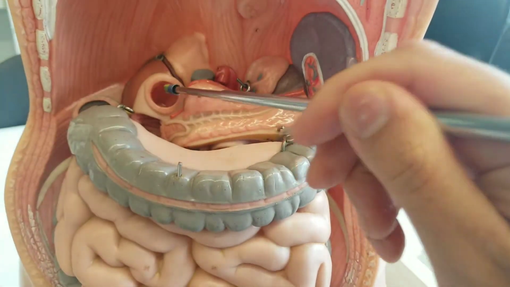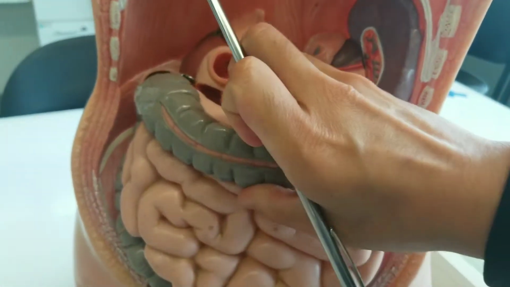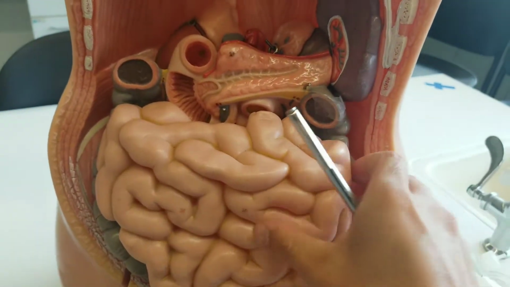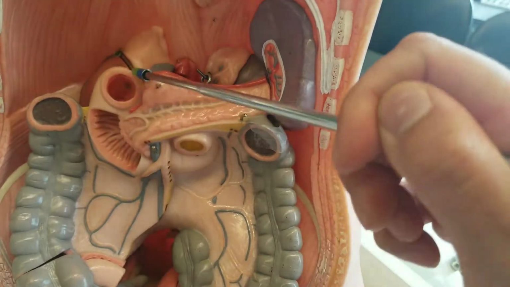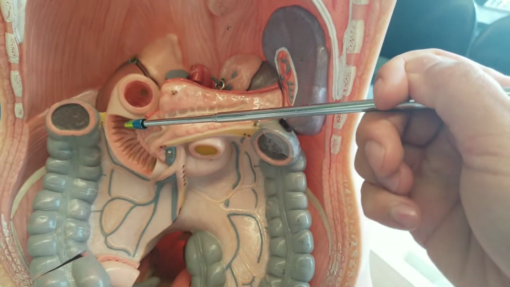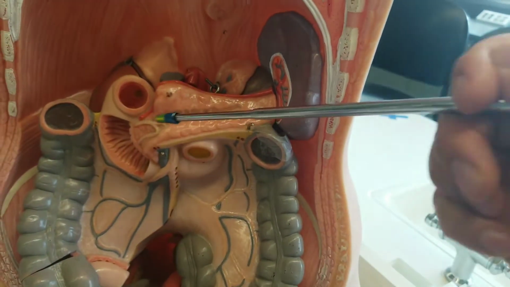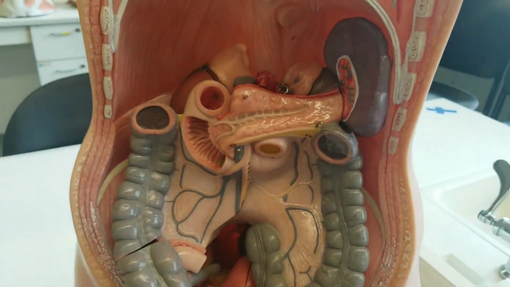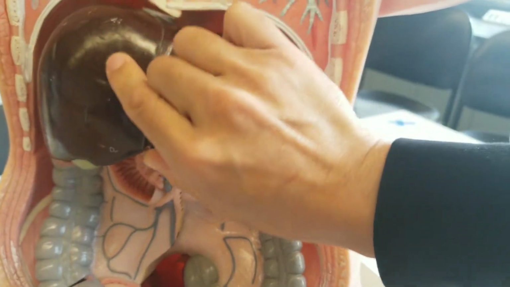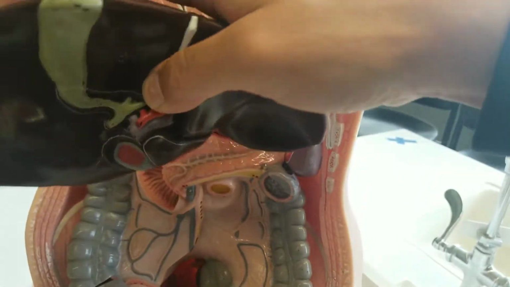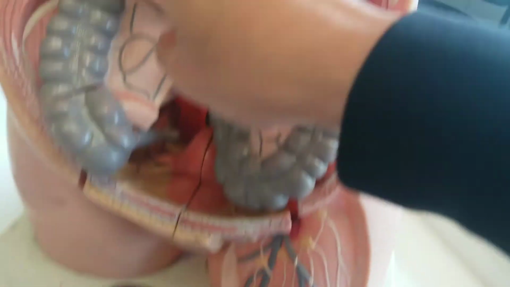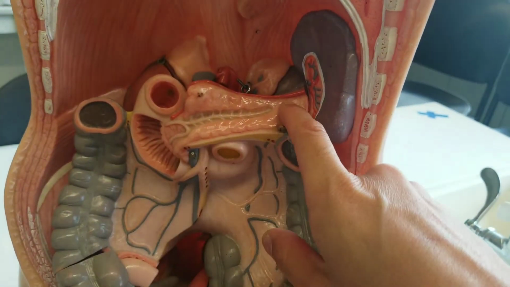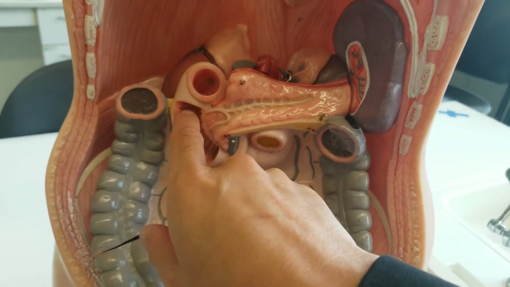From the pyloric sphincter, we get to the duodenum. I'm going to have to remove some of the intestines here. The duodenum is the first segment of the small intestine. It's just this C shape. It is retroperitoneal also, like the pancreas. But you'll notice here that the liver, lifted up this way, you can see the gallbladder here and a bile duct. This bile duct empties into the duodenum, as well as these pancreatic juices.